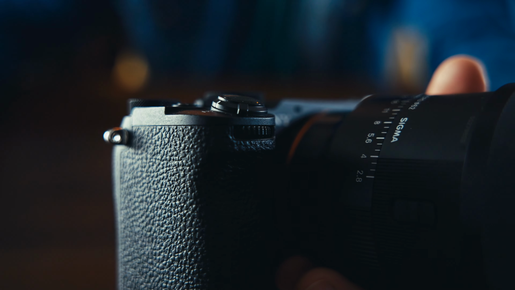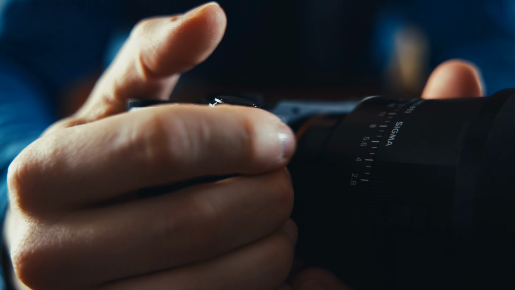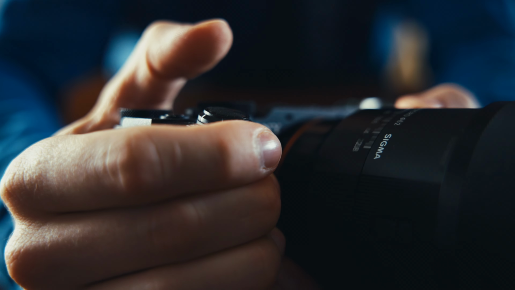Well, it depends on the type of camera and lens you're using. Most DSLRs and mirrorless cameras have a dedicated dial or button for adjusting the aperture. But if you shoot on a pure manual lens, you need to turn the aperture ring on the lens itself.